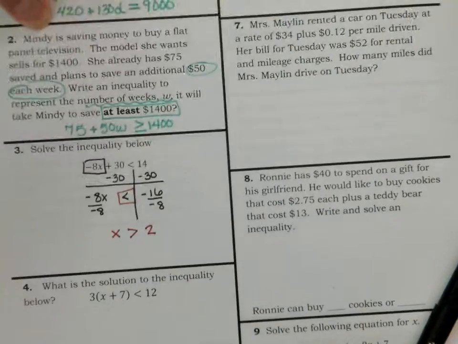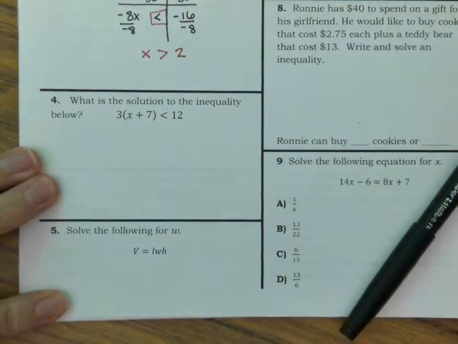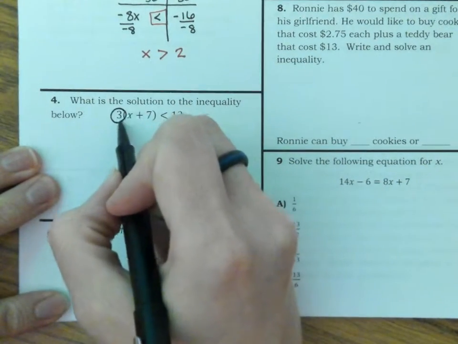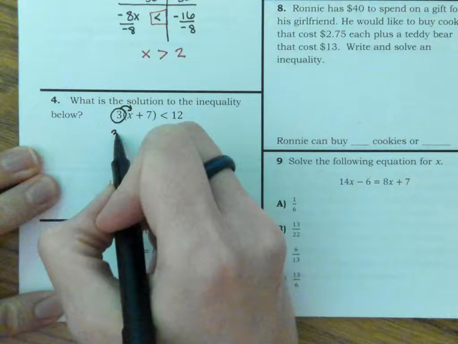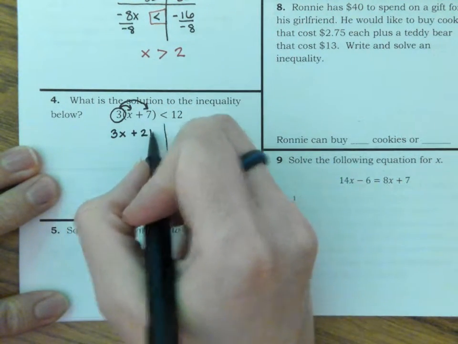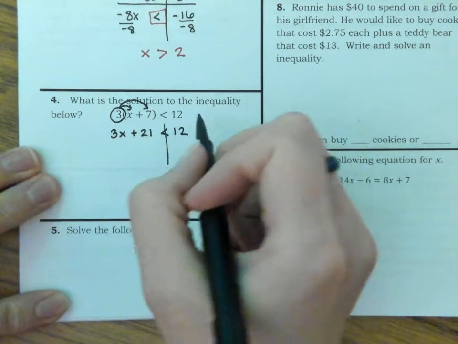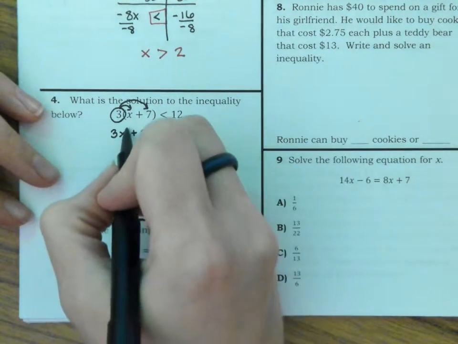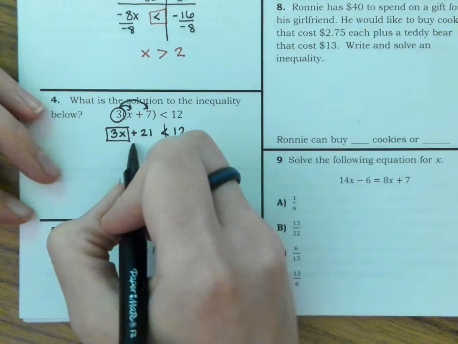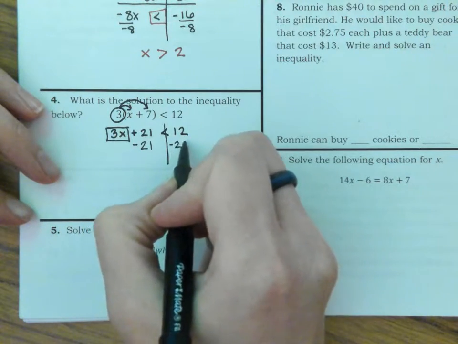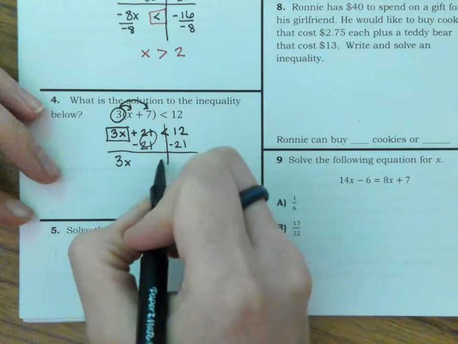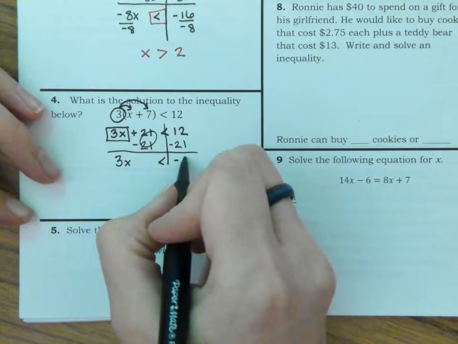Number 4. Brick wall. We're going to use distributive property and multiply that 3 by the x to get 3x, and 3 by the 7 to get a positive 21 is less than 12. And then we're going to box in our variable and get rid of what's next to the variable by doing the inverse. So minus 21 on both sides. That creates the 0 pair to get rid of this. So 3x is less than negative 9.